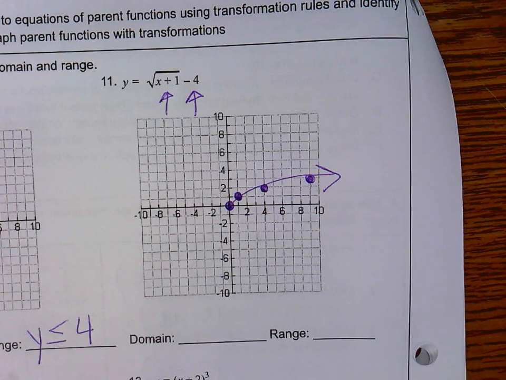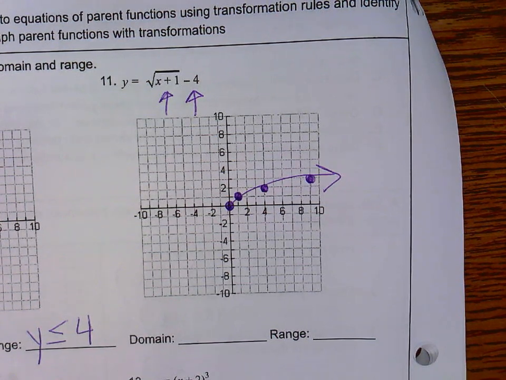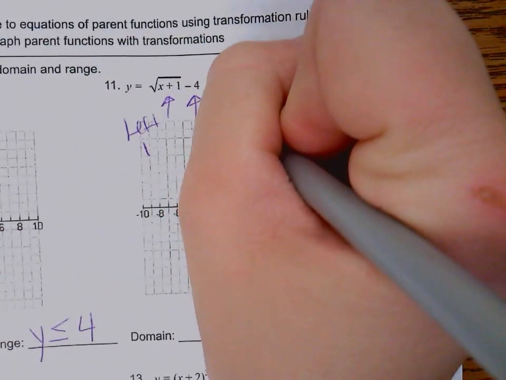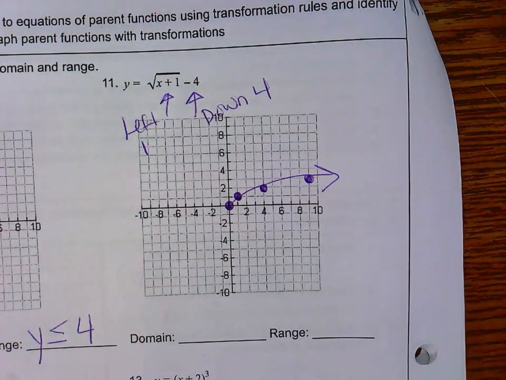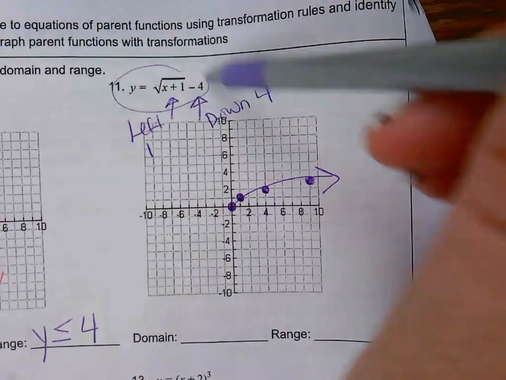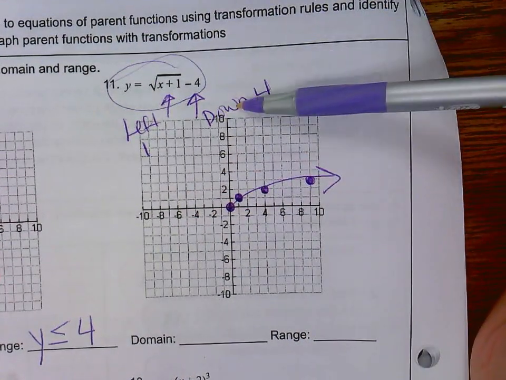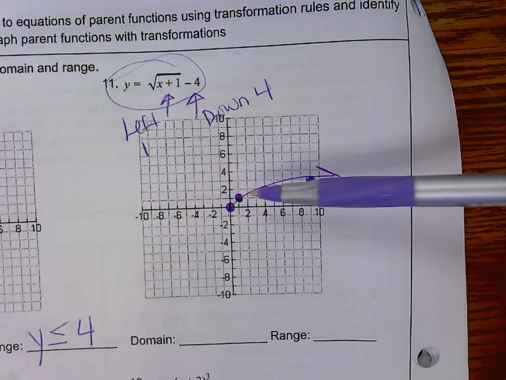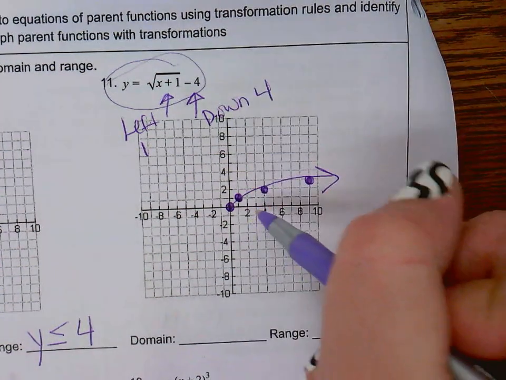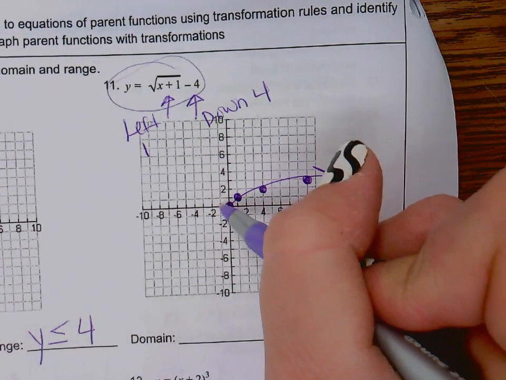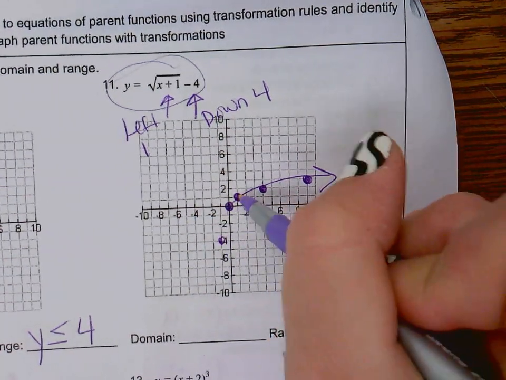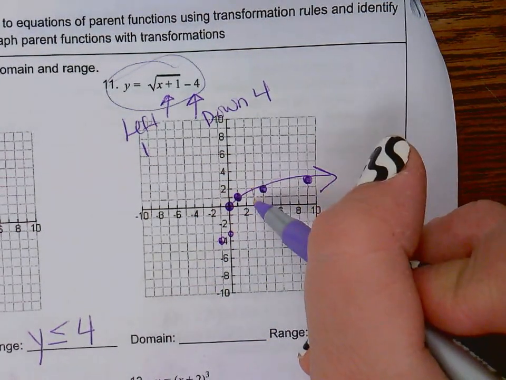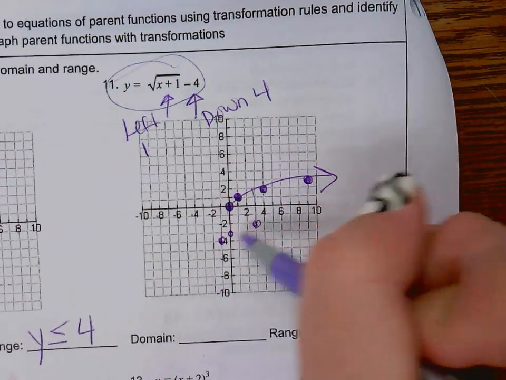Left, right, up, down. Anya? Yep, left 1 and down 4. So on the test, you won't be asked to graph this by hand, but you might be asked the transformation rules, or you might be asked the name to identify the graph. So if you wanted to finish graphing this, you could slide each of your points left 1 and down 4, left 1 and down 4, or you don't have to. Left 1 and down 1, 2, 3, 4. I'm just going to do those 3 points. So it goes that way.